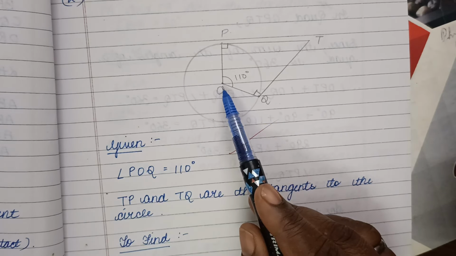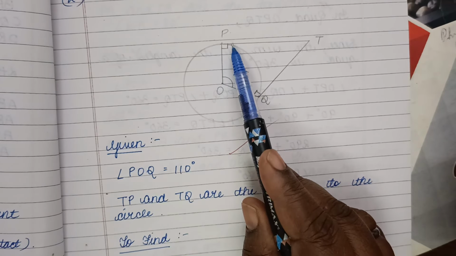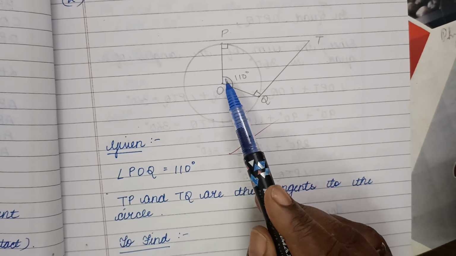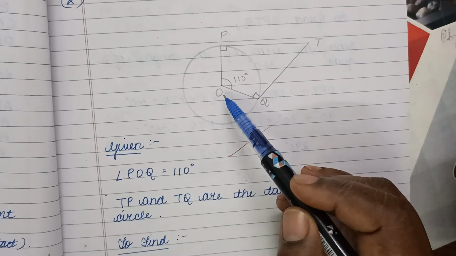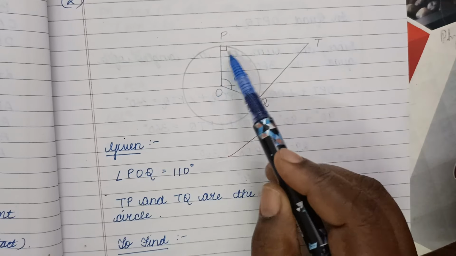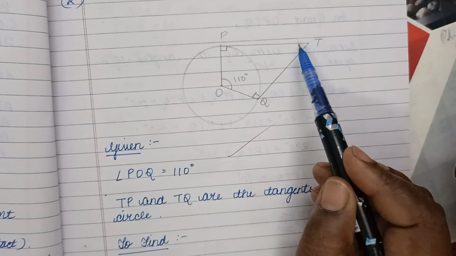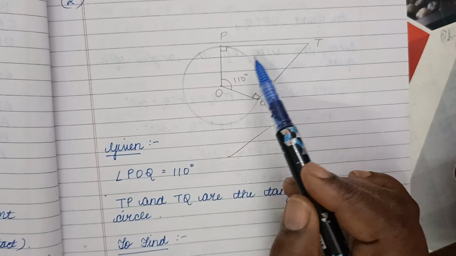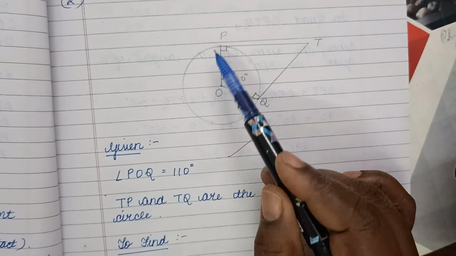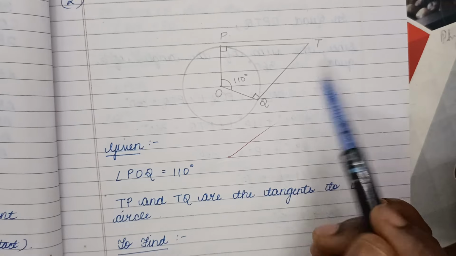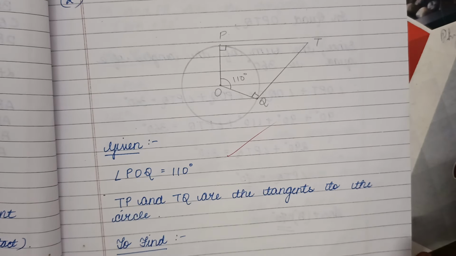Now we know that the radius to the tangents are perpendicular. So this angle is 90 degree. This is also 90 degree. This is 110. We know that the sum of the four angles of a quadrilateral is 360 degree. Three angles we are knowing. Can you find out angle PTQ? So that will be equal to 110 plus 90 plus 90. So you will subtract this three sums from 360 degree. You will get the answer as 70 degree.